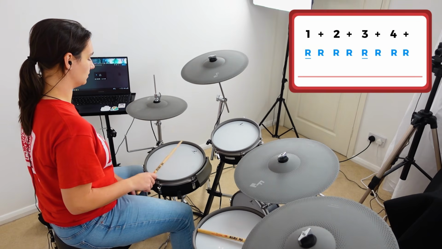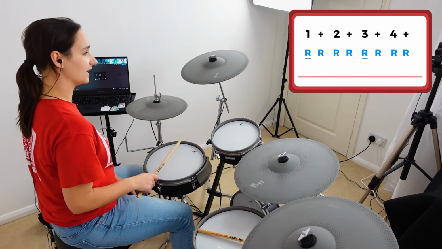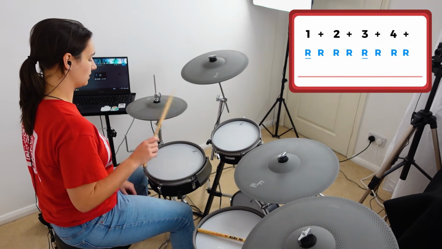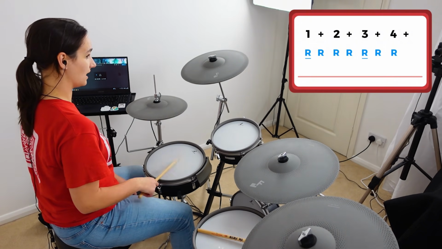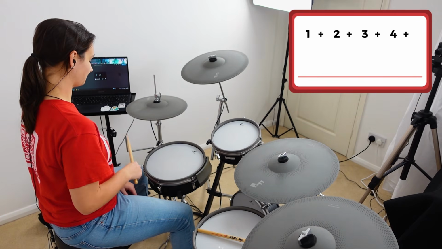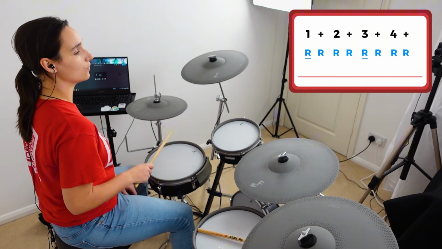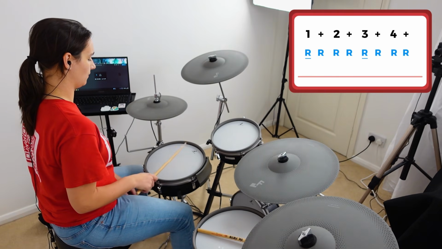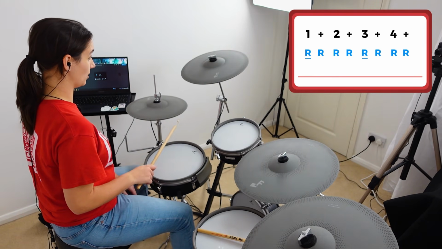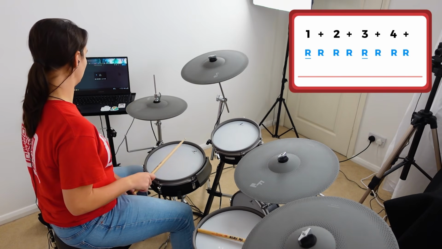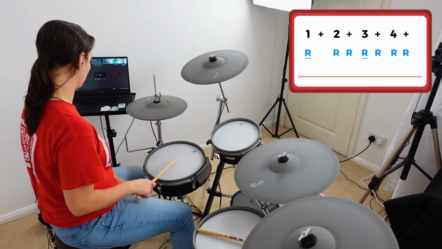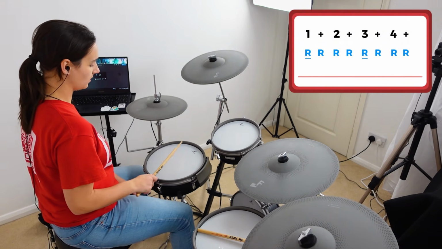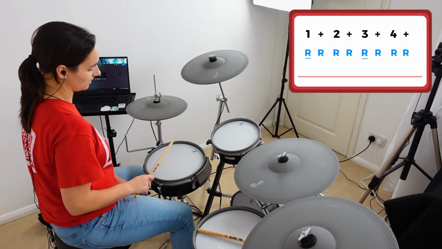And 1 and 2 and 3 and 4 and new tempo, still going up. 3 and 4 and 1 and 2 and 3 and 4. Try not to rush. 3 and 4 and 1, 2, 3 and 4.